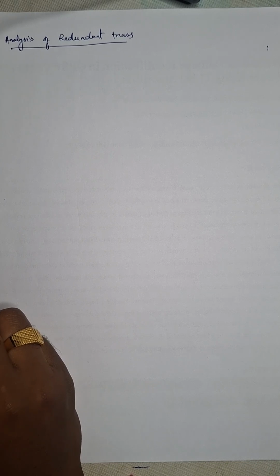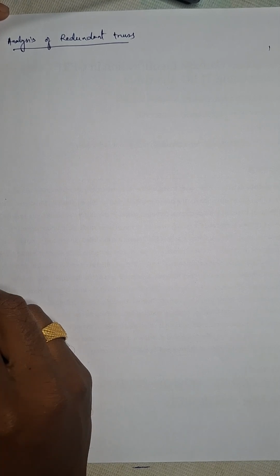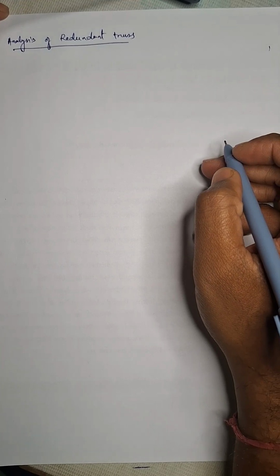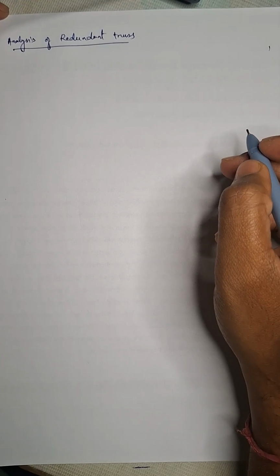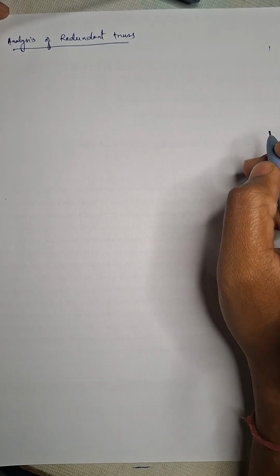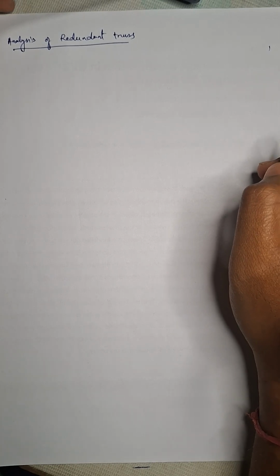Okay, so we have already studied about how to solve statically determinate truss already in engineering mechanics. By applying composition and resolution, we can solve statically determinate truss. However, here we are going to study about statically indeterminate truss. So I will take an example of statically indeterminate truss and we'll solve it by using second theorem of Castigliano.